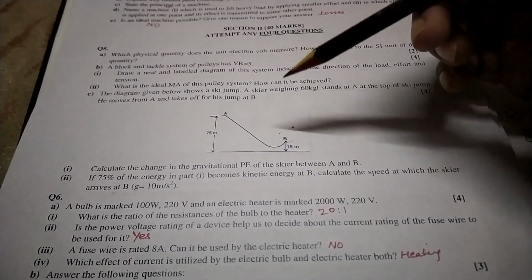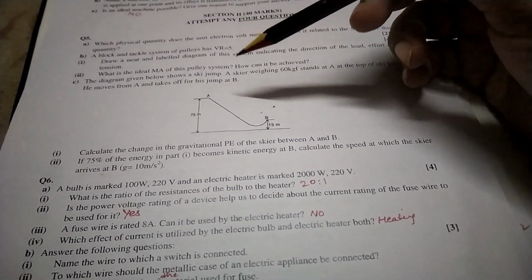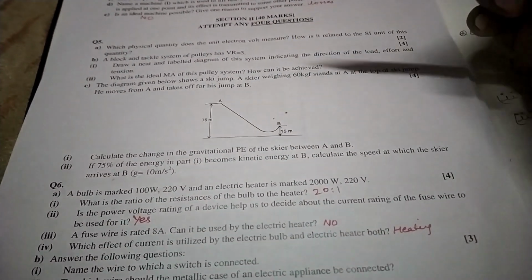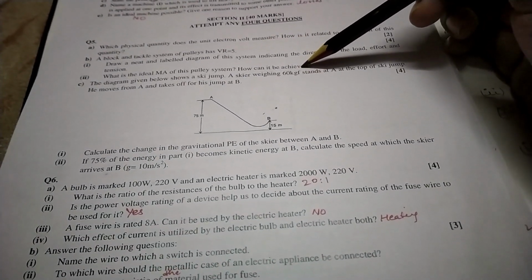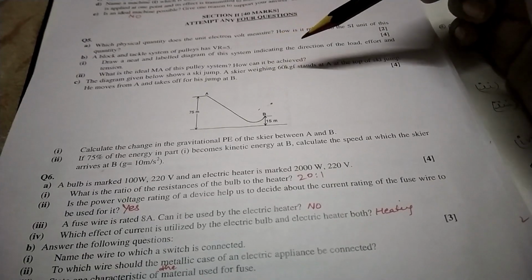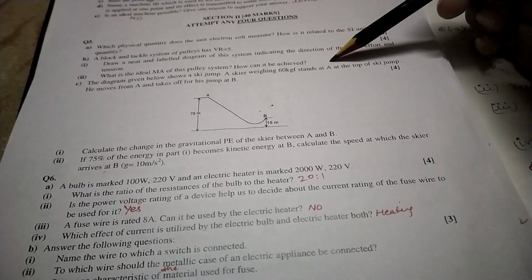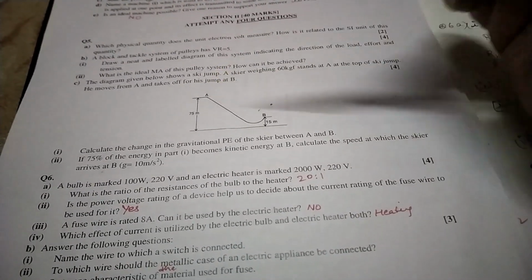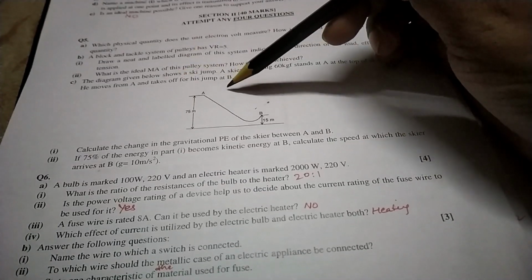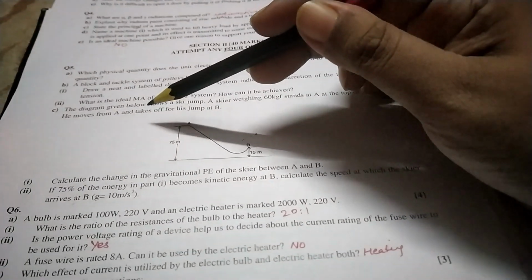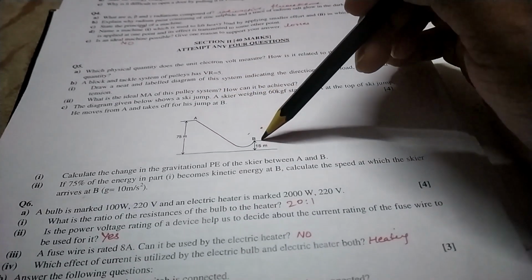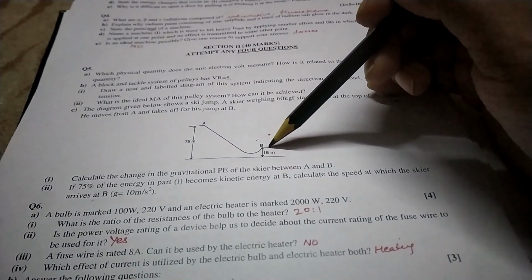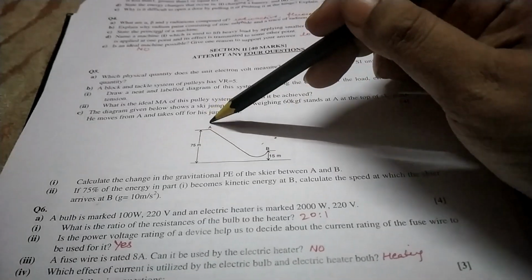Question number 5c is a numerical. There is a diagram which is given here and the weight is given, which is 60 gram force, and the skier stands at A, which is the top position, and jumps and moves from A and takes off his jump at B. Now B is at a height of 15 meter and A is at a height of 75 meter.